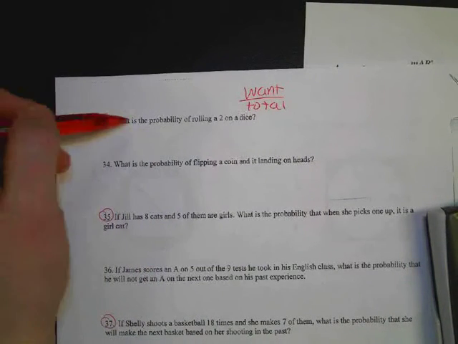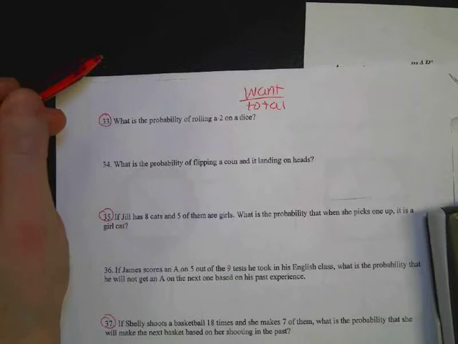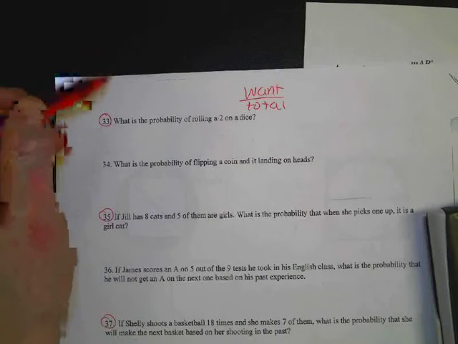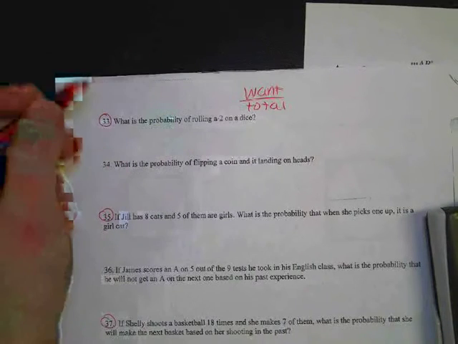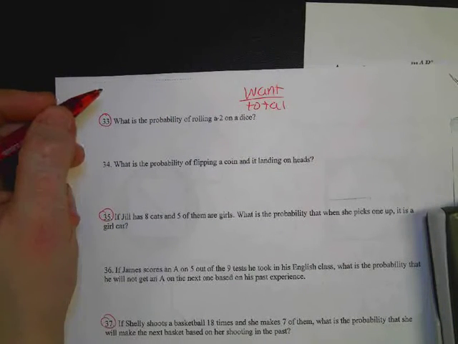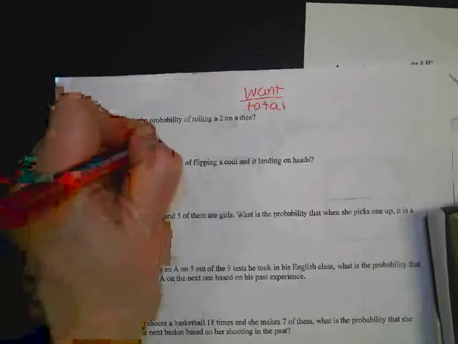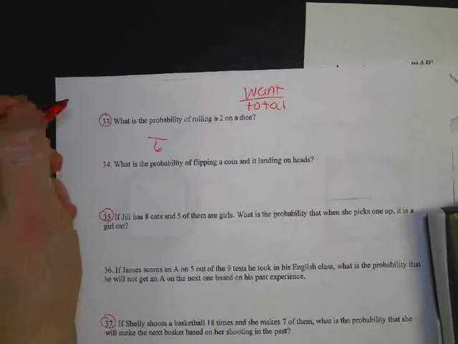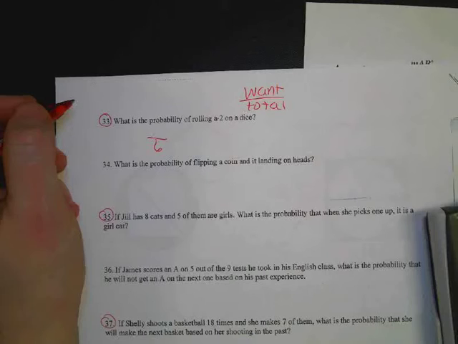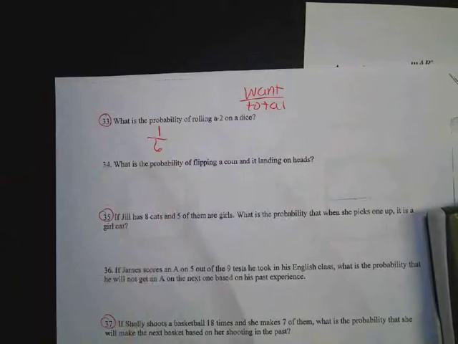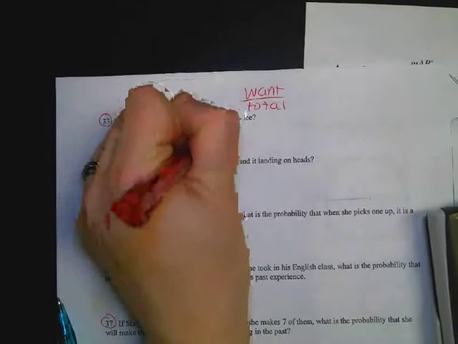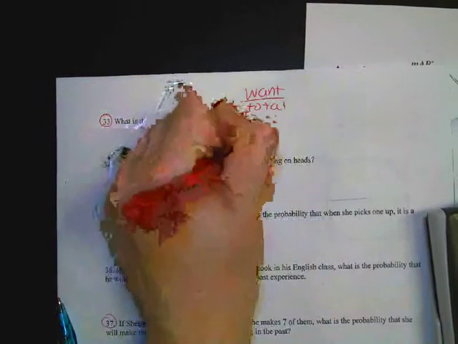Number 33, what is the probability of rolling a 2 on a dice? It is not the number 2 that I want. It is how many of those 2s can I possibly get on a dice? On a dice, you have 6 total faces, so the total is 6. However, the number of 2s that I have on one dice is just 1. So the probability of getting a 2 is 1 out of the 6 faces, which when I divide that out, I get 16.6 repeating percent.